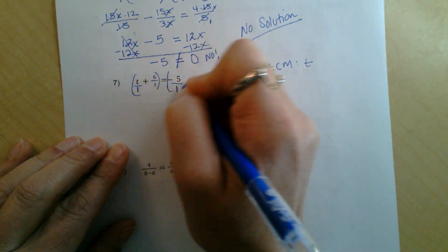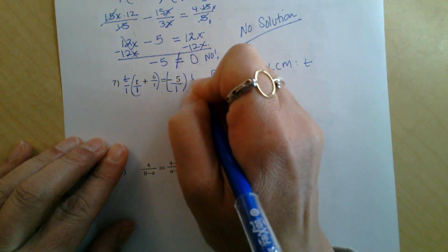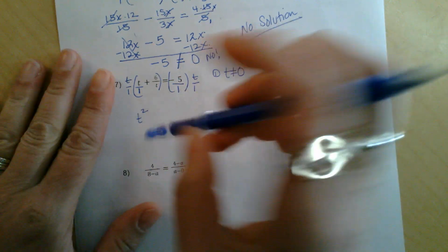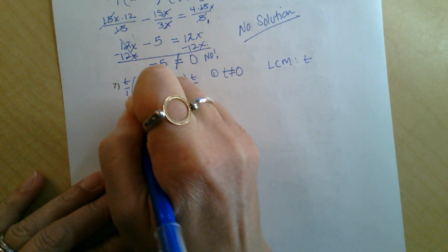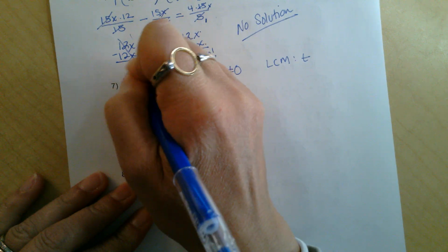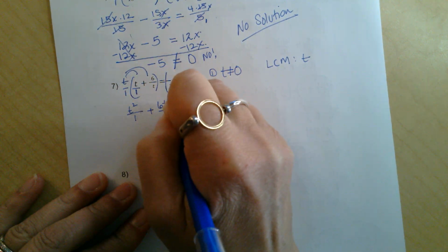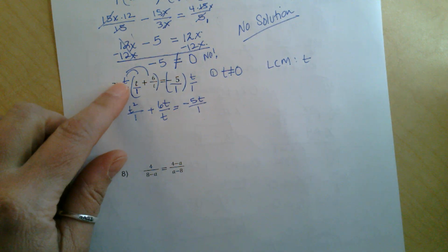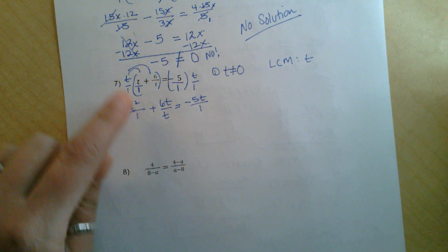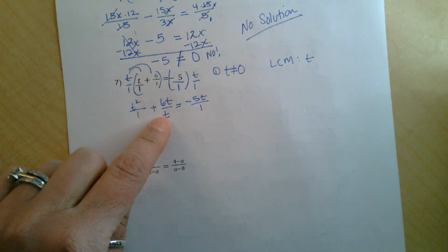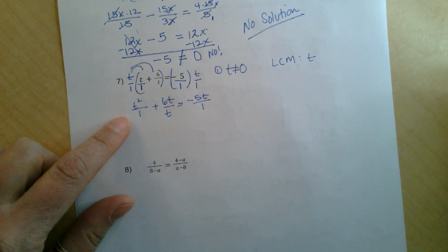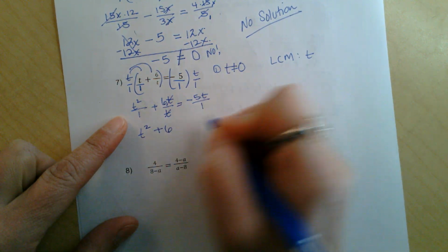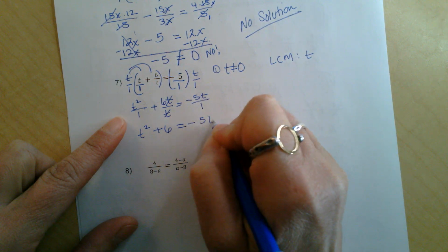So let's just multiply everything by t. t over 1, t. All right, here, t squared, I'm going to move it up a little bit. t squared over 1 plus 6t over t equals negative 5t over 1. So I just multiply t times t is t squared, 1 times 1 is 1, t times 6 is 6t, 1 times t is t. You get the gist. All right, t squared divided by 1 is just t squared. These cross out. I get plus 6 equals negative 5t.